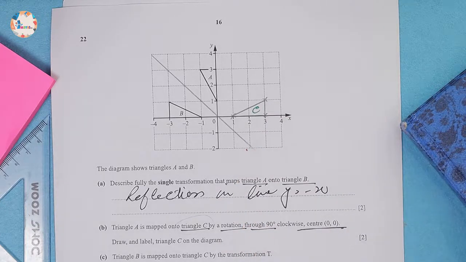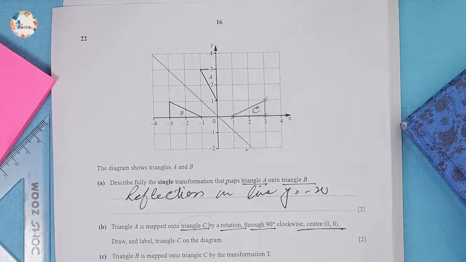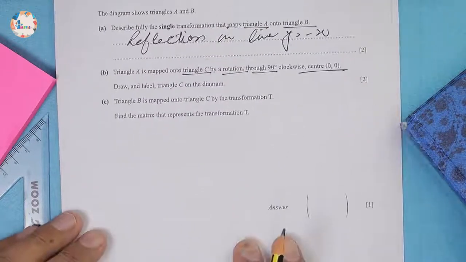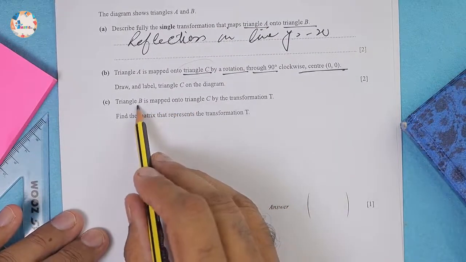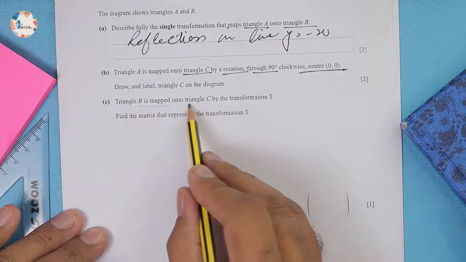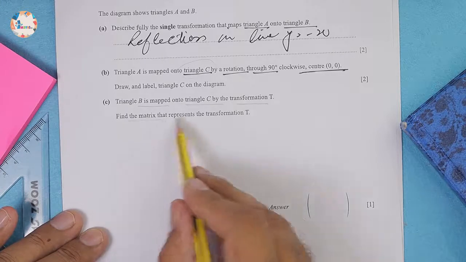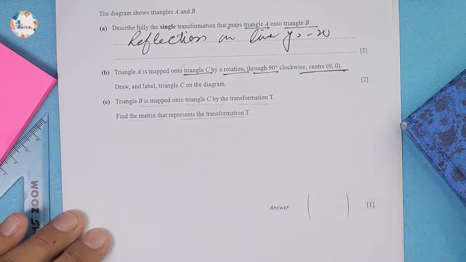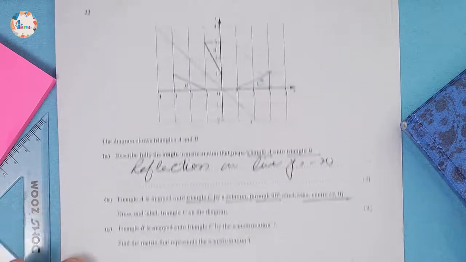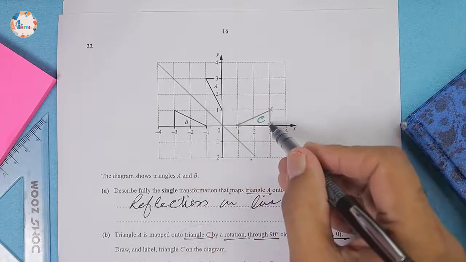Hopefully you understood this. Then they are saying triangle B is mapped onto triangle C by the transformation T. Find the matrix that represents the transformation T. So if we go through this, B is this one, C is this one.